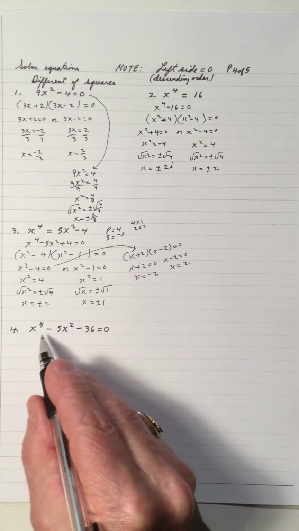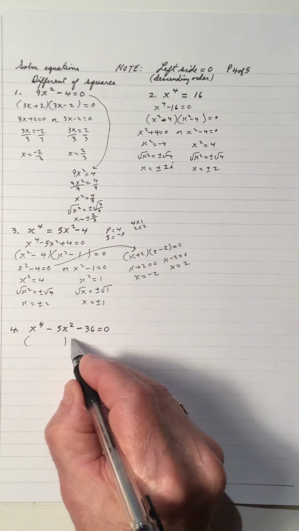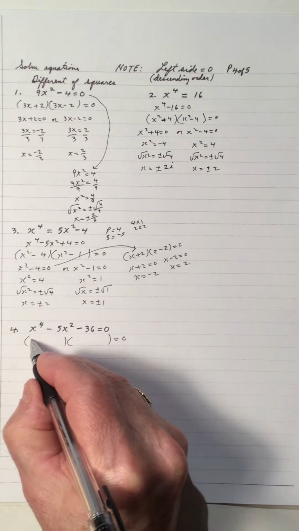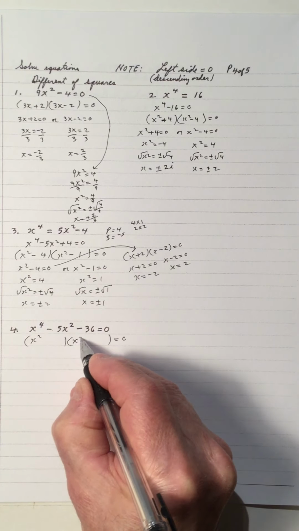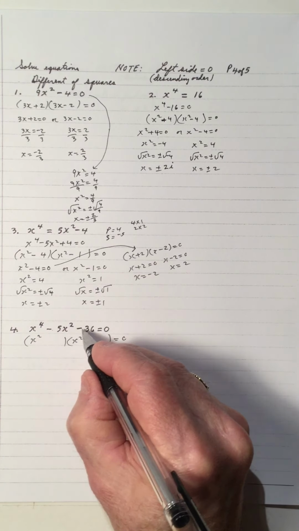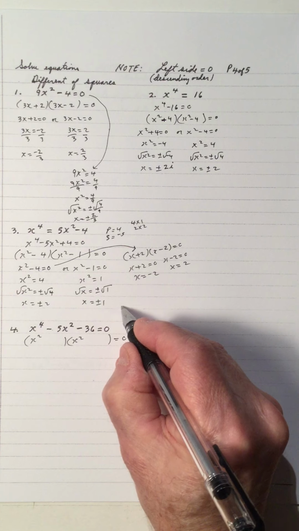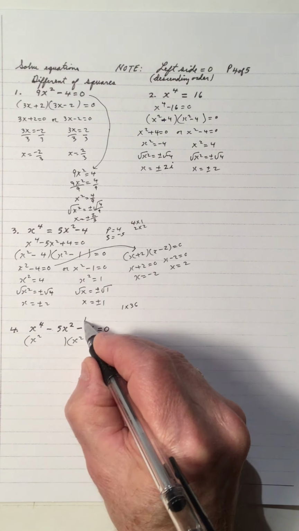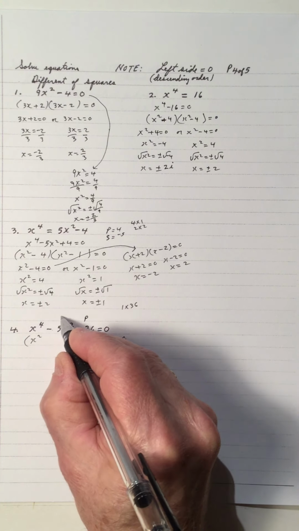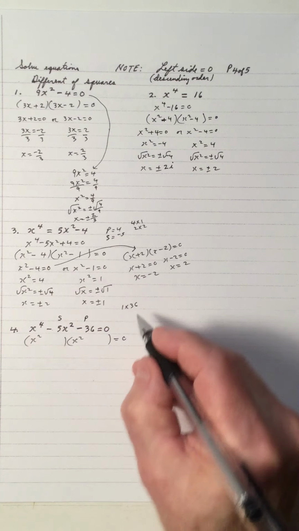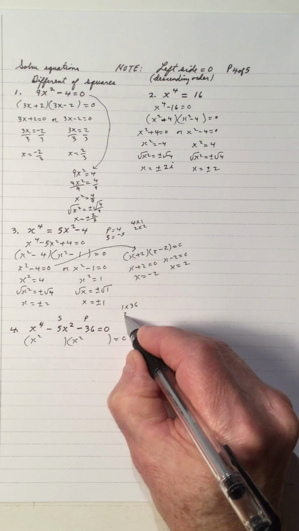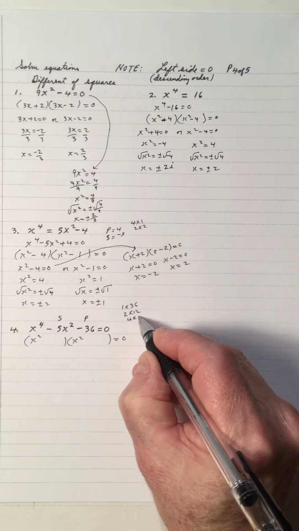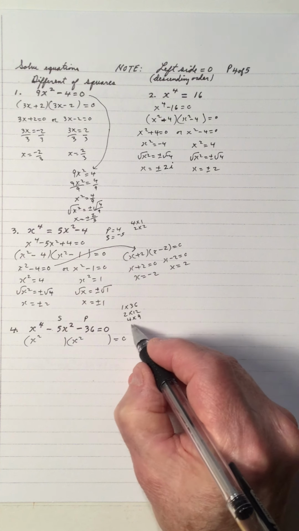And here I have 4 roots again, and looking at it closely, I see x to the fourth is x squared squared. Factors of 36 that give you a 5. Well, you've got 1 times 36. Remember, that's a product, and that's a sum. The product is -36, and the sum is -5. We have 2 times 12. We have 4 times 9. And we have a 3.